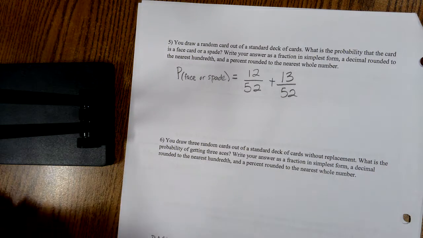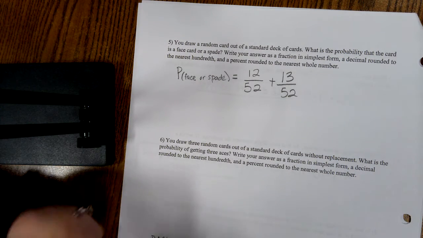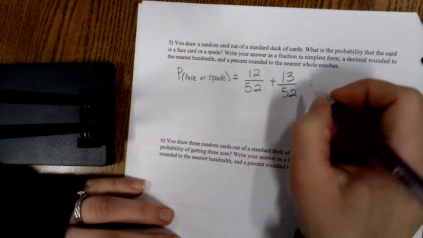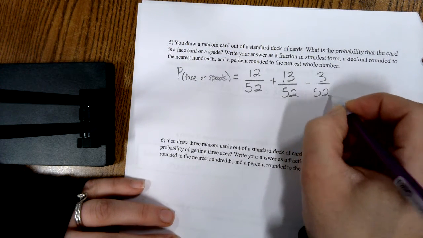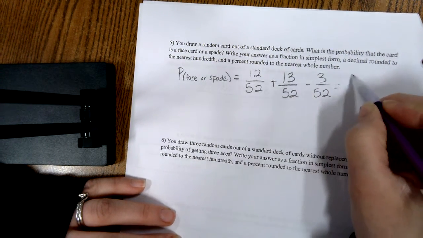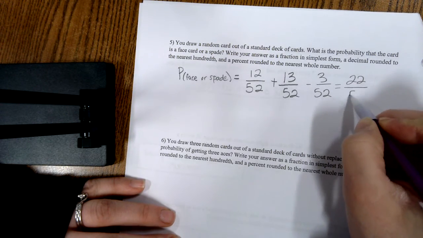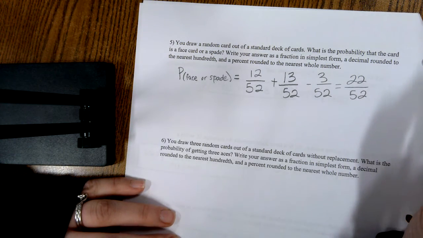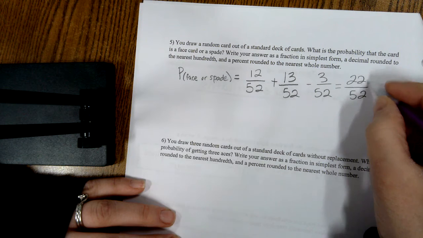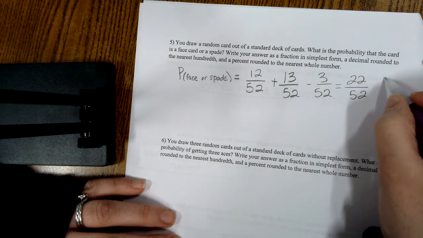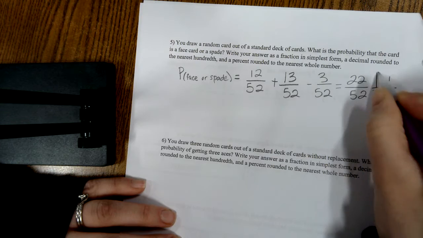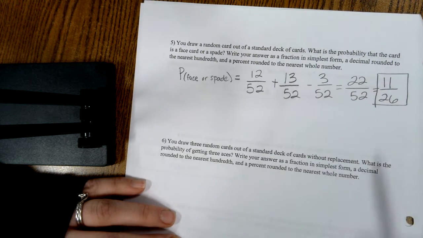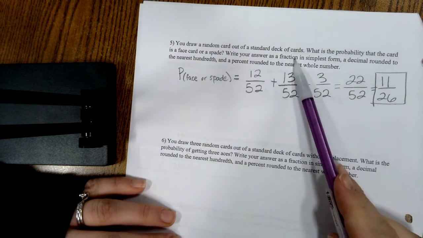Then you need to subtract the face cards that are spades, which there's 3 of them. So when you do that, you're going to get 22 over 52. You can simplify that by dividing both of them by 2. So you get 11 over 26. And that can't be simplified anymore. So that's your fraction in simplest form.